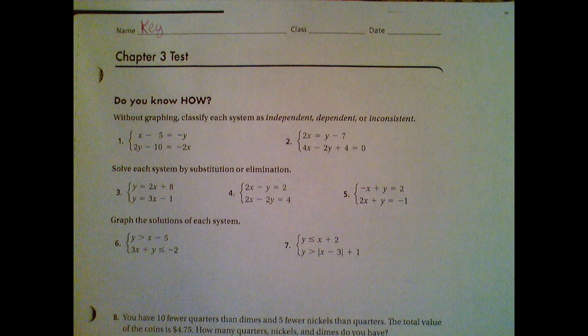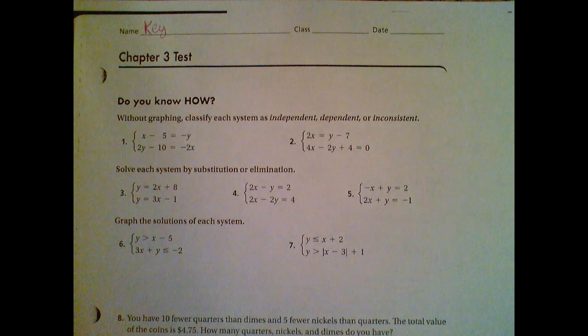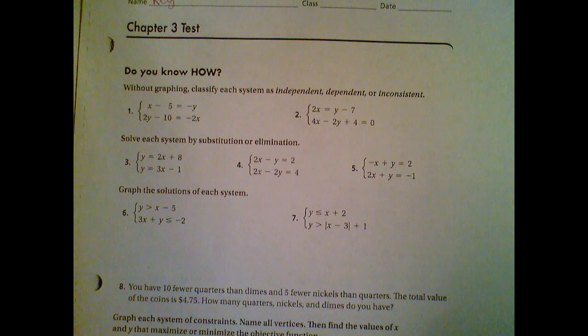Hello, we're going to start going through the Chapter 3 test review together. A lot of these you're going to be able to solve different methods, but I'm going to work out a method and try to mix up the methods so you can have a variety of different types of problems to look at. So for the first one it says, is it independent, dependent, or inconsistent? And try to do it without graphing.